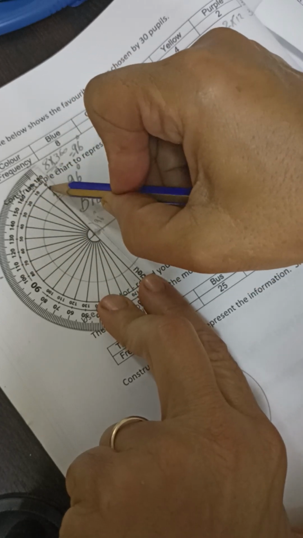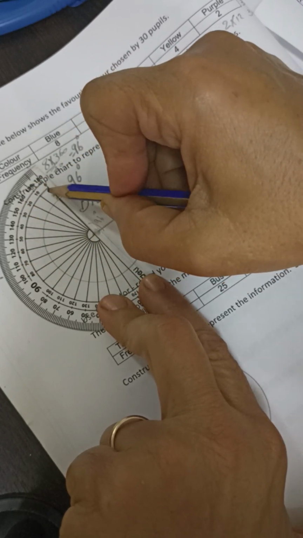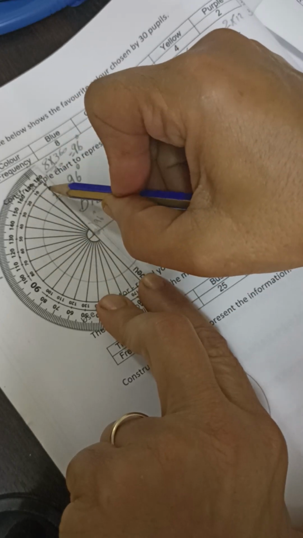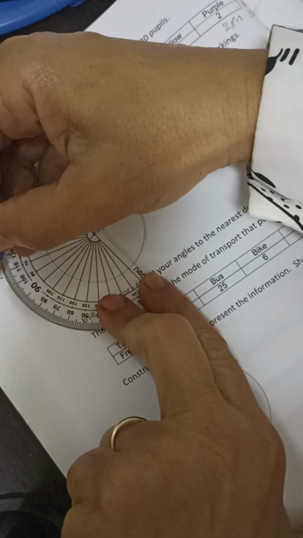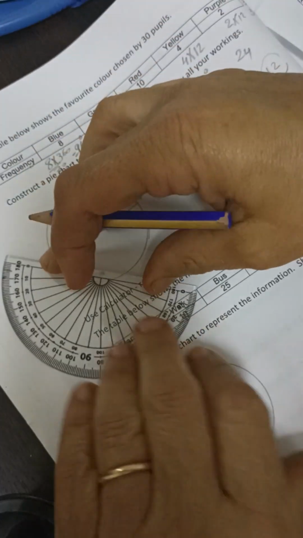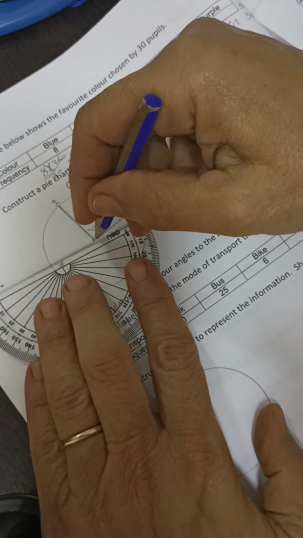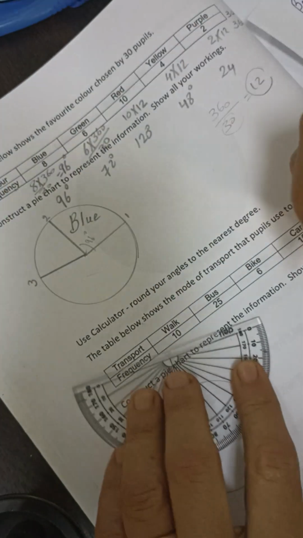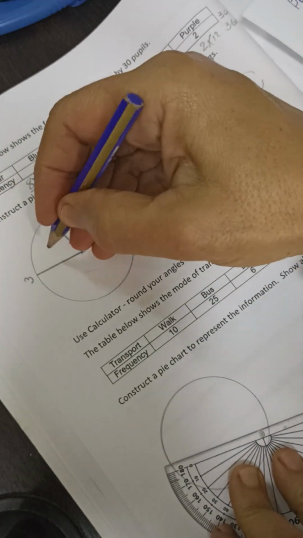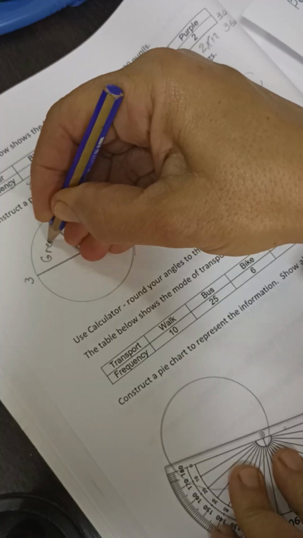But the other reading is 0, 10, 20, 30, means 0 and increasing. You have to follow the 0 and increasing, wherever your direction is. Okay? So this is 72, I'm going to make another radius, which is radius 3, and label this with green.